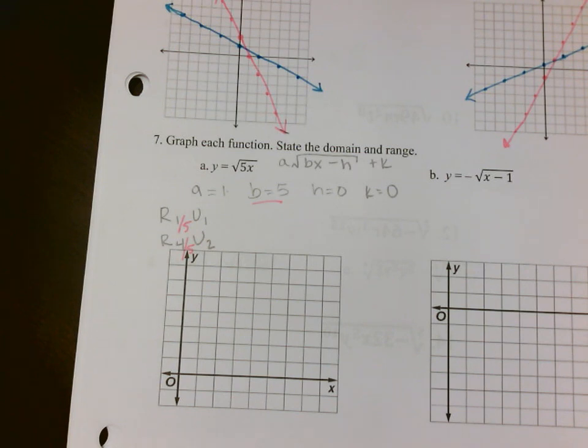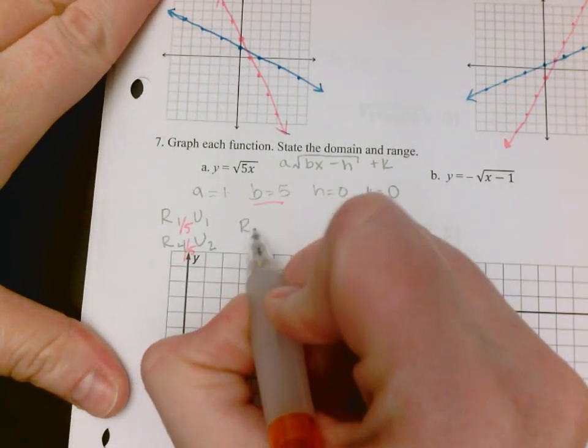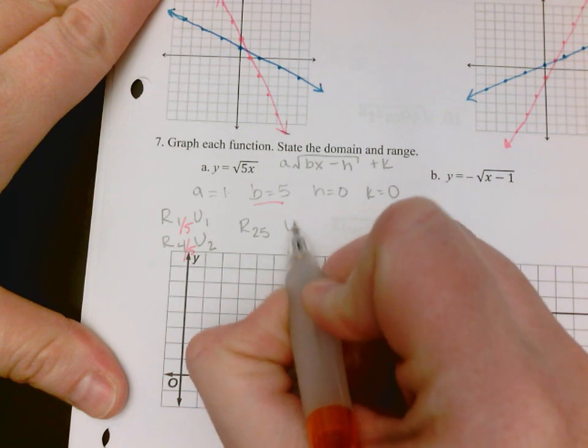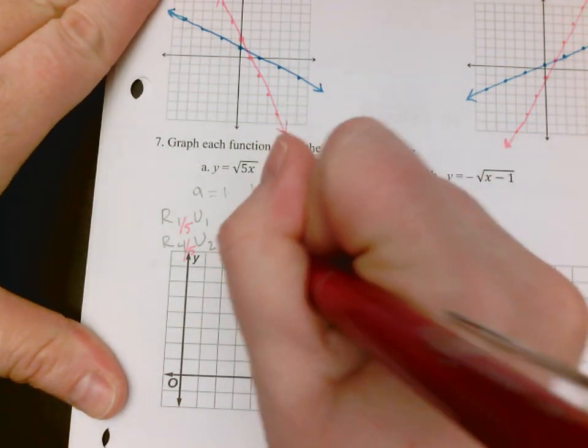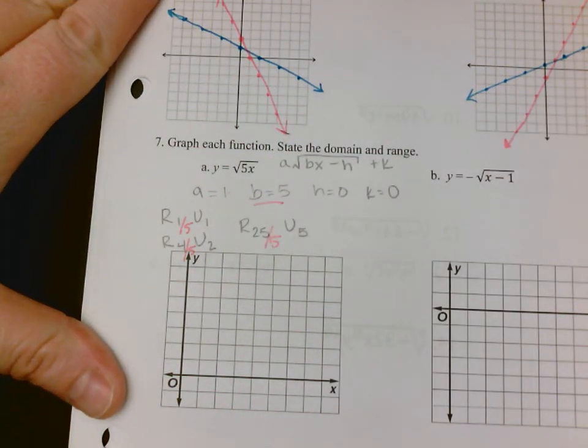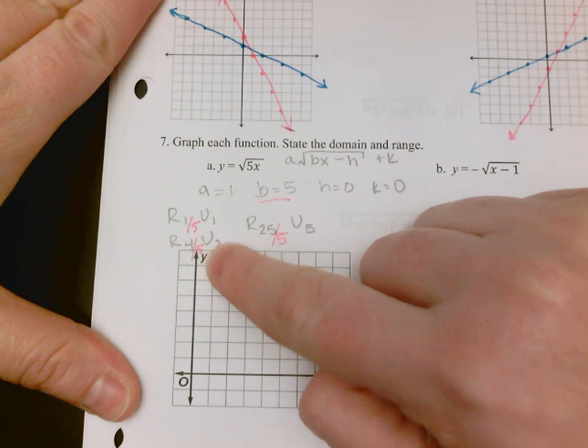So a nice 5 would be moving right 25, because it's a perfect square. So if I did the rule of right 25, I would go up 5. 25 divided by 5 is 5. So I can do the 1/5, I can do the 4/5.